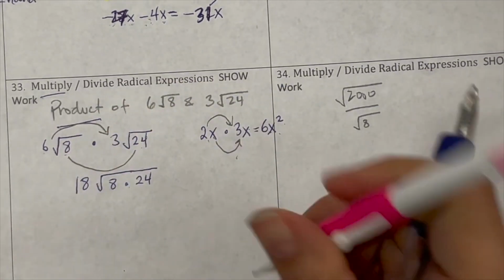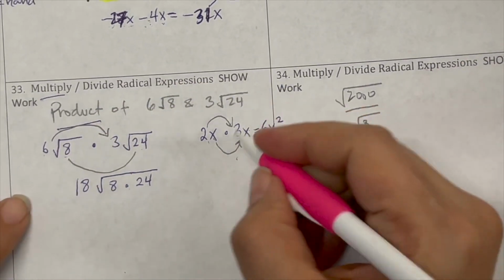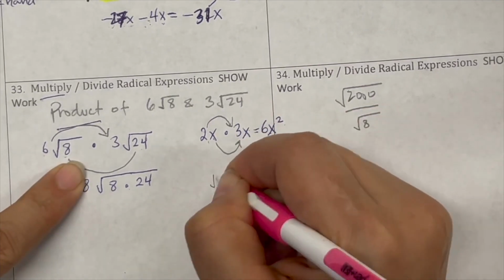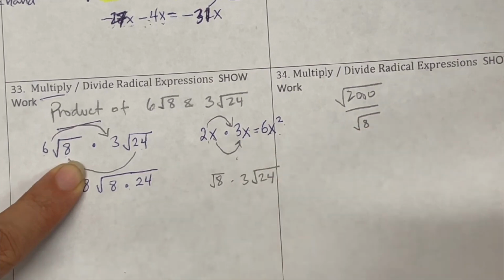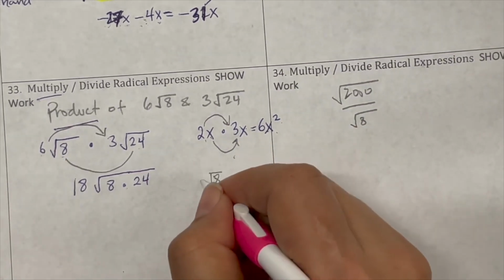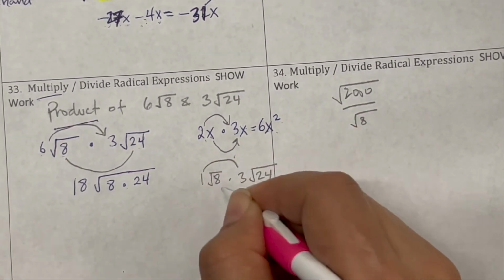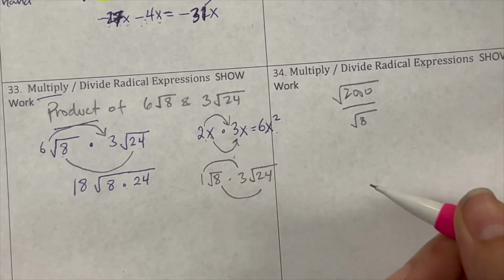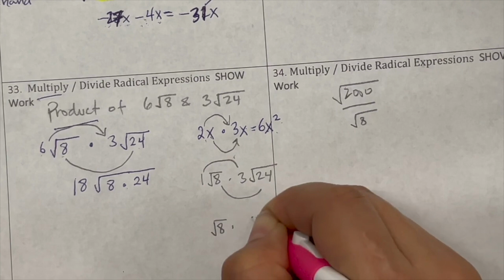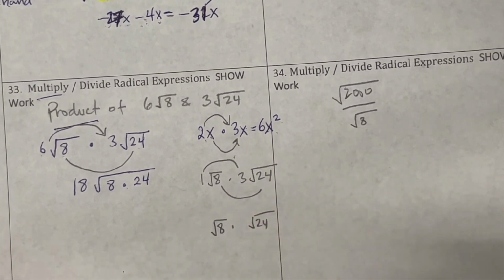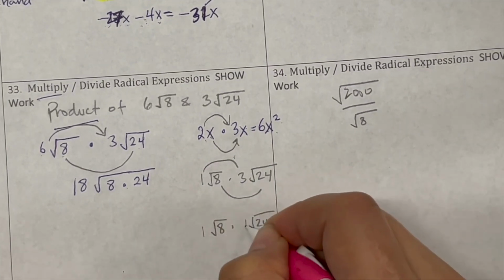Now, let me give you a few situations. Oh, Miss Ainley, what if I didn't have a number outside? Like, let's say I had radical 8 times 3 radical 24, right? Well, there's an invisible what out here? 1. So it's still 1 times 3 and 8 times 24, okay? Oh, Miss Ainley, what if there are no numbers at all? So what if I had this? Again, they are invisible ones right out here.